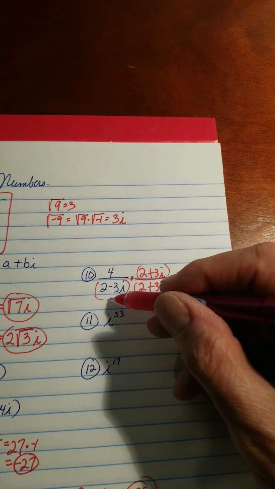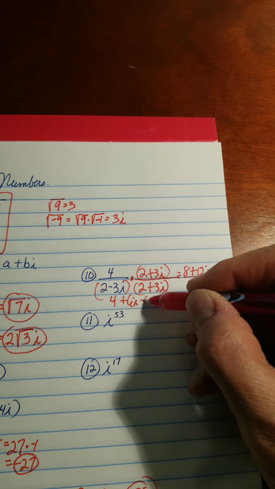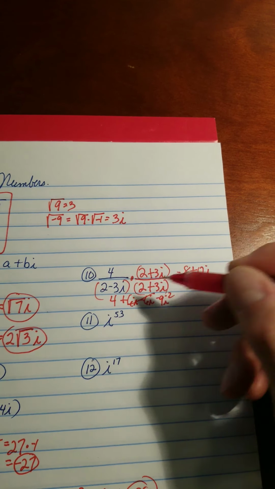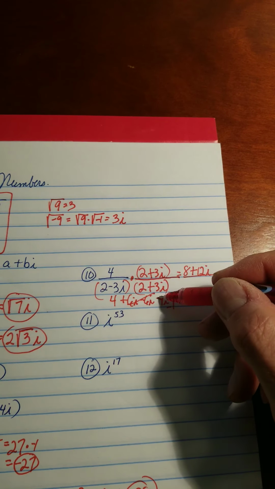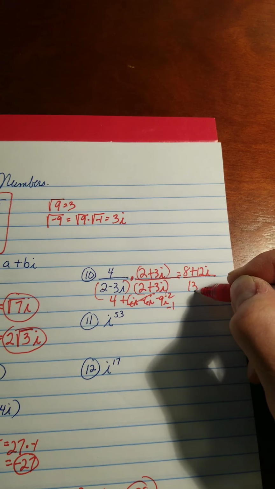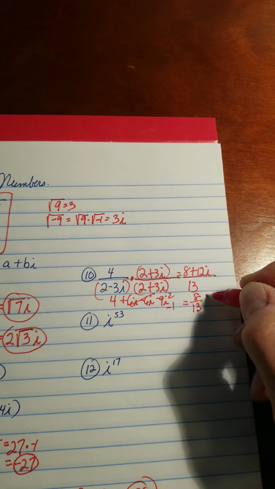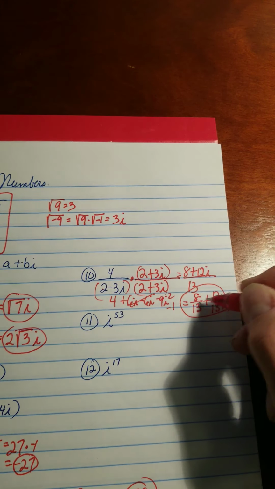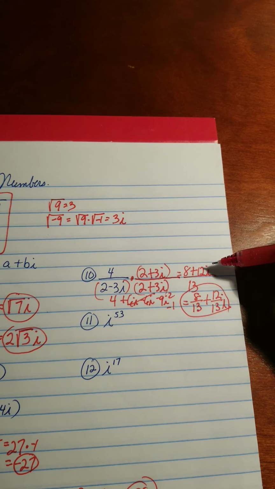And on the bottom we have 4 plus 6i. Inner, minus 6i. Last, minus 9i squared. Cancel. i squared is negative 1, so this is really plus 9, plus 4 is 13. And separate it: 8 over 13 plus 12 over 13 i. Real, imaginary. If you leave it like the first instead of this, you're going to lose a couple points.